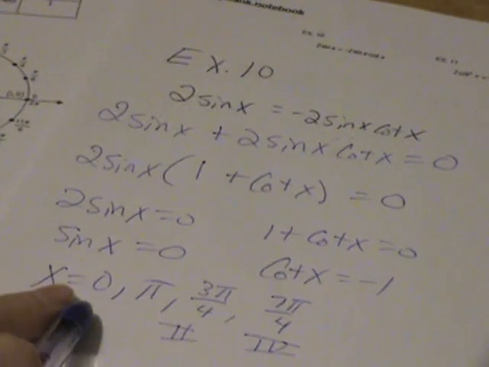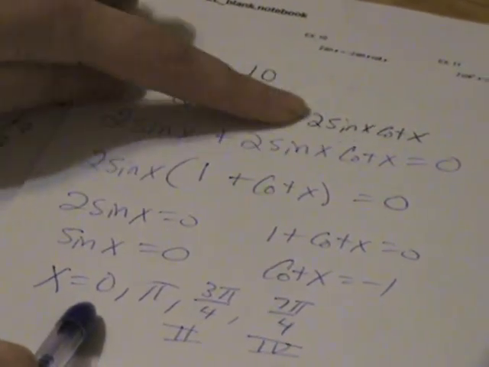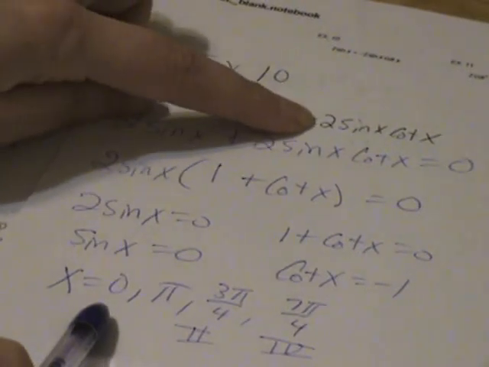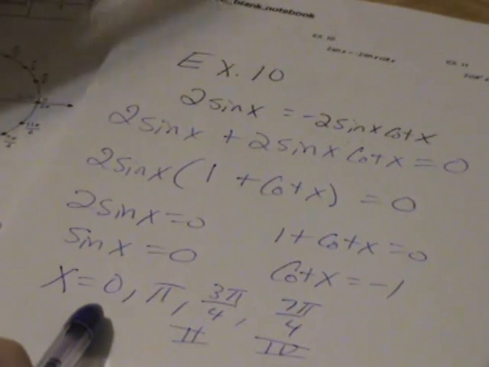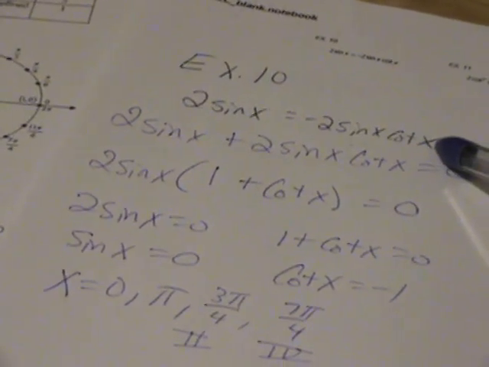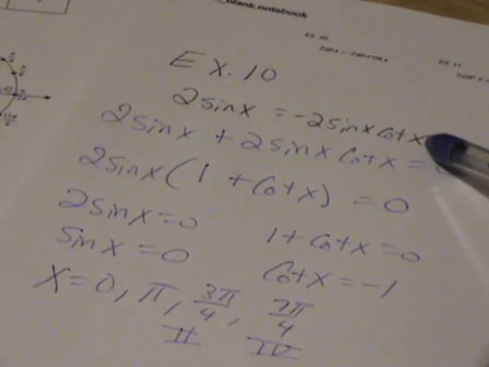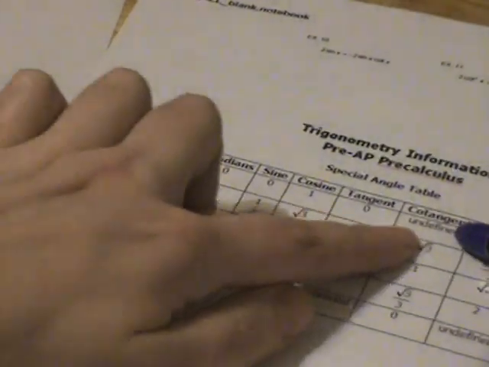What happens if I plug in a 0? What's the sine of 0? 0. So you were thinking, all right, that whole side is 0 because 0 times anything is 0, right? Wrong. What happens when I plug in a 0 into cotangent?